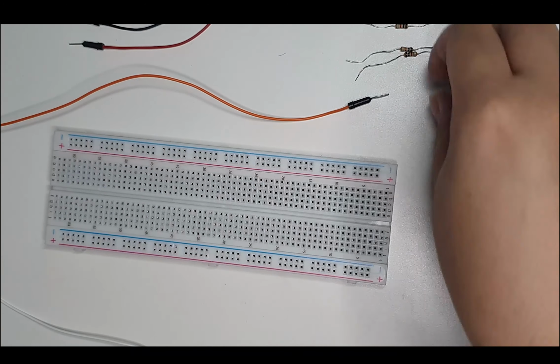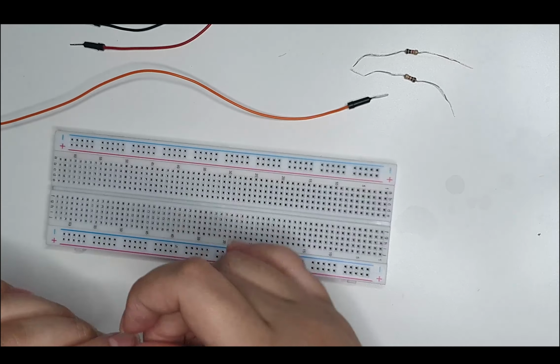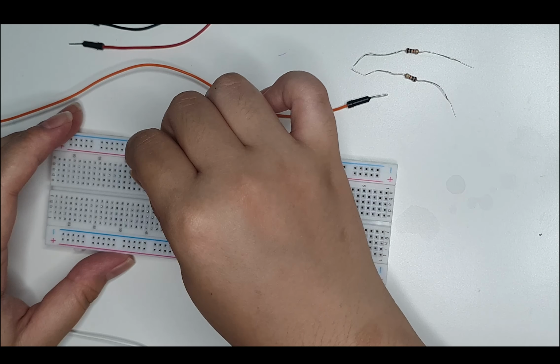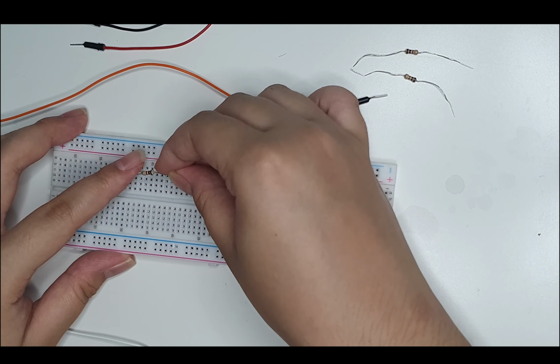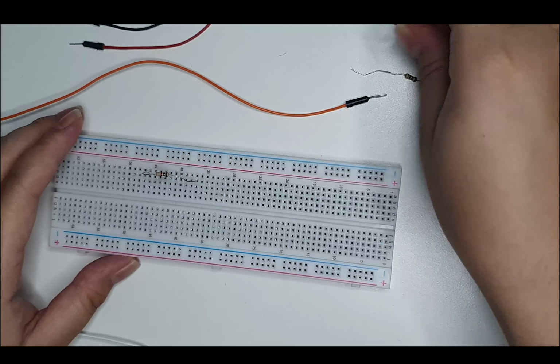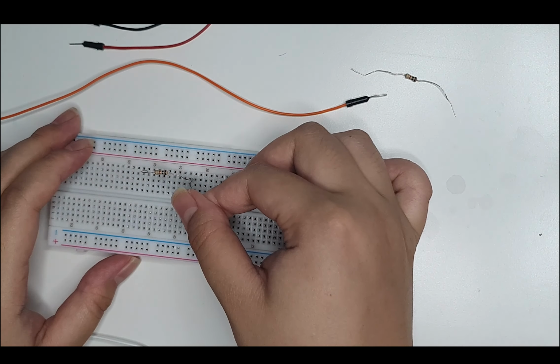Okay, so now I'm building the circuit. R1 is here. And then I connected one leg of R2 in the same column as one leg of R1.